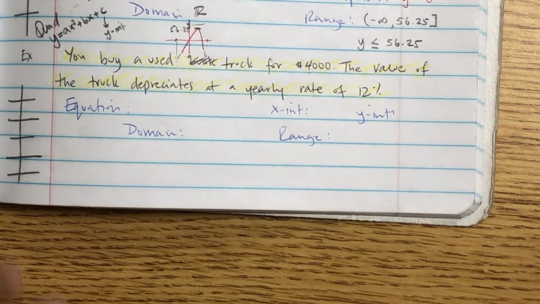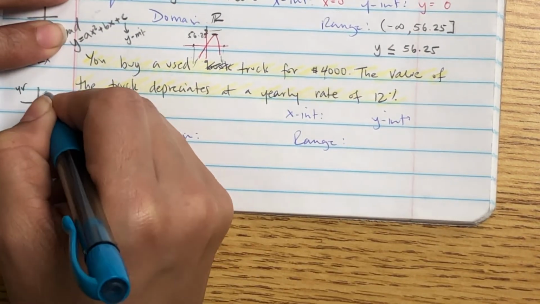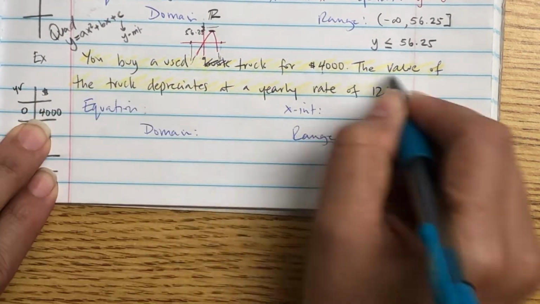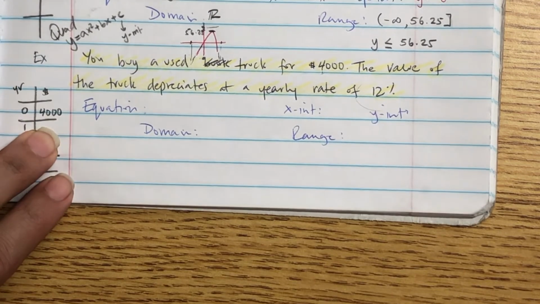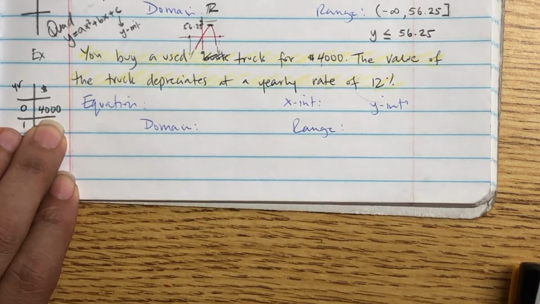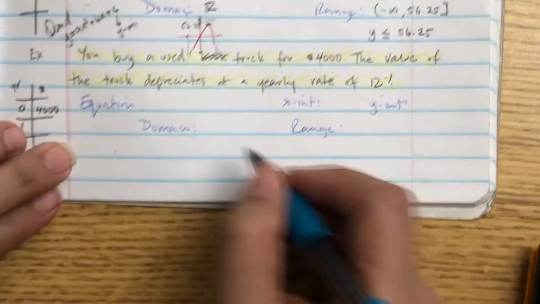Now, final question: you buy a used car for $4,000. The value depreciates at 12%. All right, so year 0, 1, 2, 3, 4. Always make your table. You start off at 4,000 and then it just depreciates at 12%. Well, I already know this is exponential, right? So I'm going to write down my equation for exponential, which is y equals a b raised to the x power.